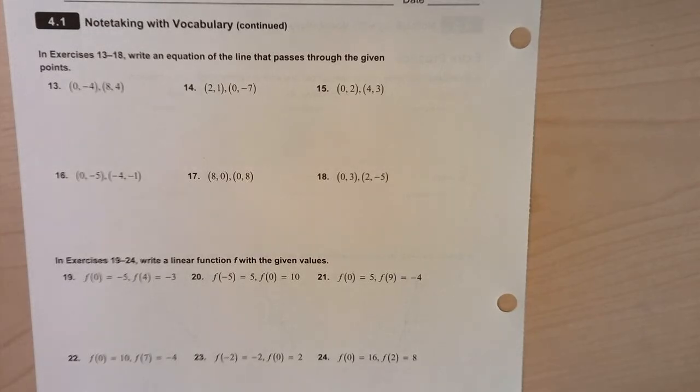Okay, we're still on 4.1, writing equations of lines in slope-intercept form. Now we're given 2 points. So on number 13, we're given the point 0, -4 and 8, 4. There's a couple of ways that you can figure out how to write the equation. One is purely algebraically without graphing it. And that's the first way that I'm going to go over.